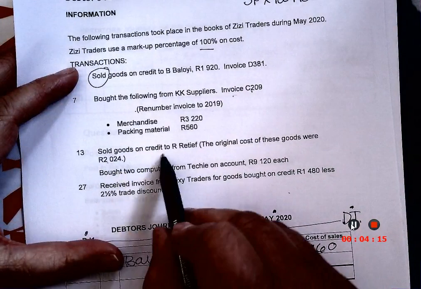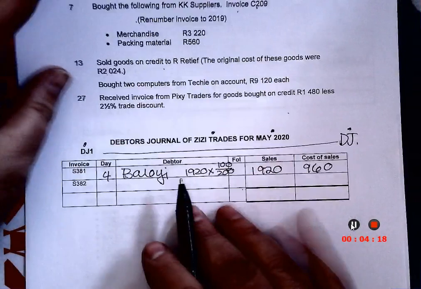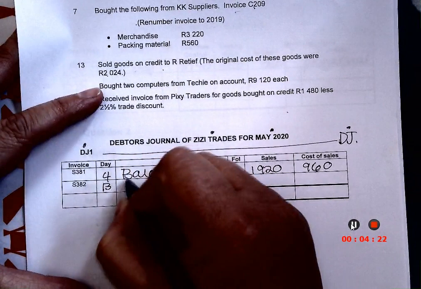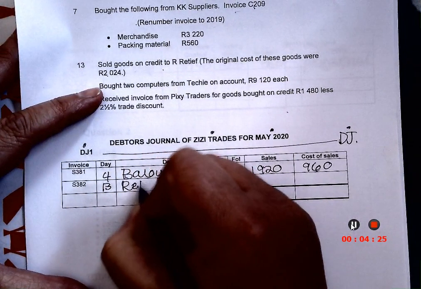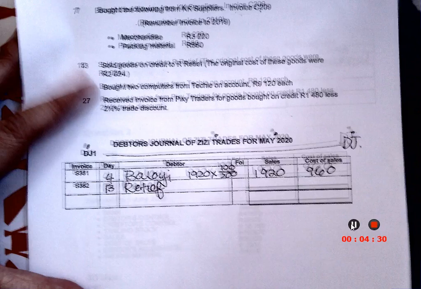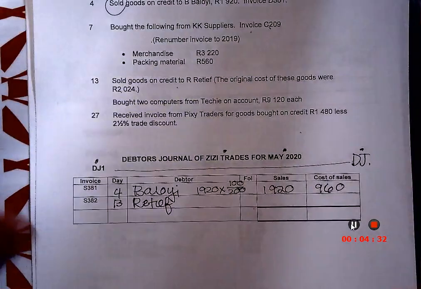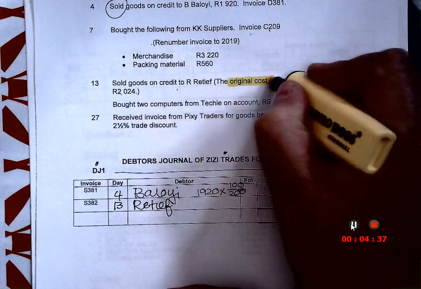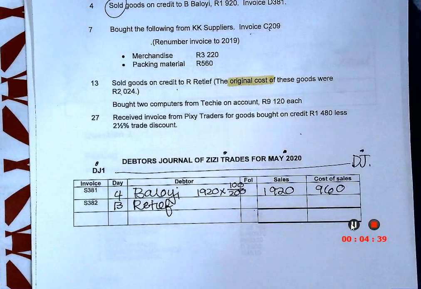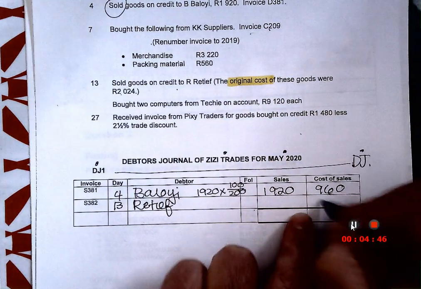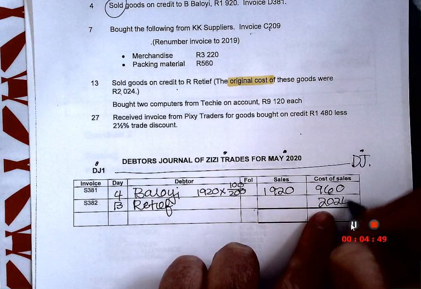Sold goods on credit. So again, it's the DJ here. So I sold on credit to Retief. Now, please stop talking. I want you to see this. They say here, the original cost of these goods were 2024. Meaning they're giving you the cost price. So I'm going to put that 2024 there.